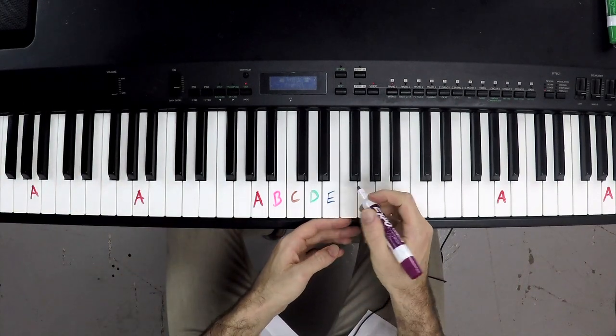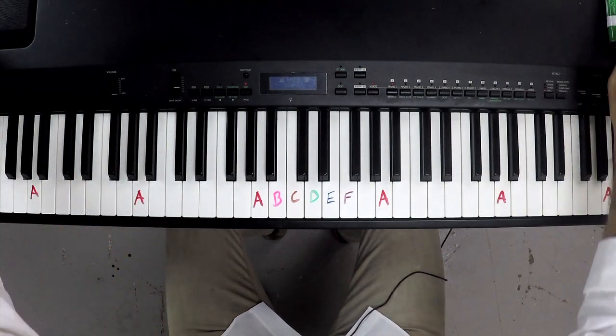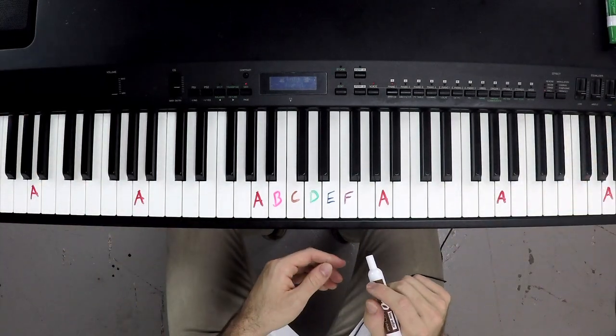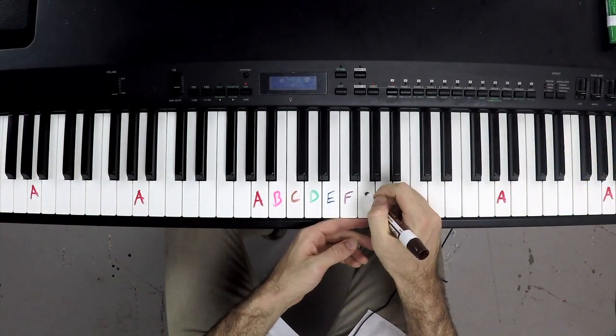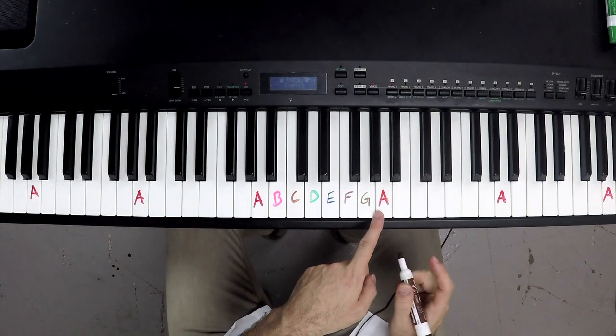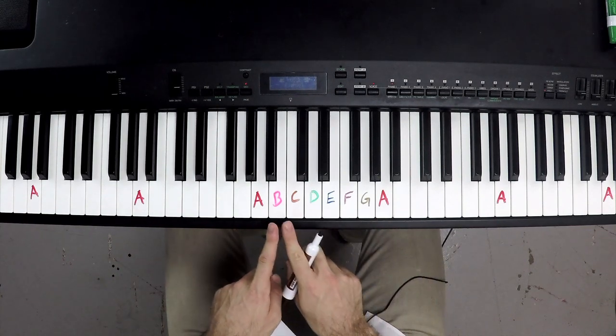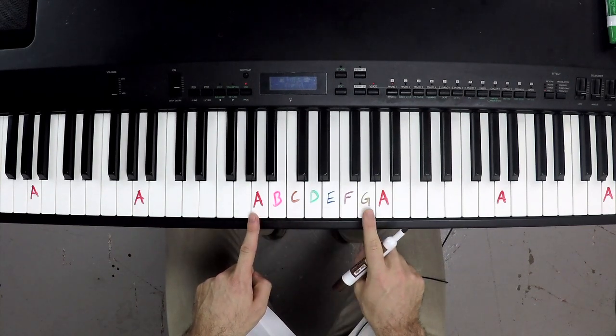To the right of E, we have F. And of course, to the right of F, we have G. A, B, C, D, E, F, G, and then we've come back to A. So the musical alphabet only has 7 letters, A through G.